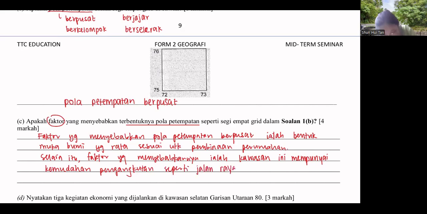Okay, then what happened with the houses? So you can say memudahkan pergerakan penduduk.